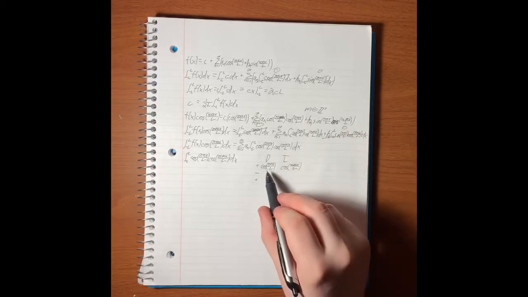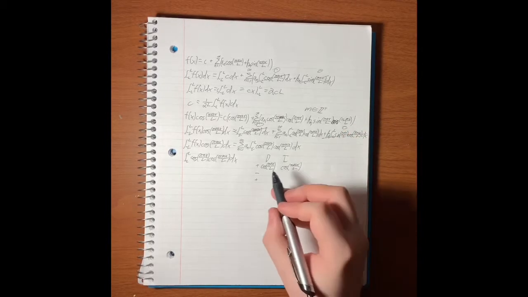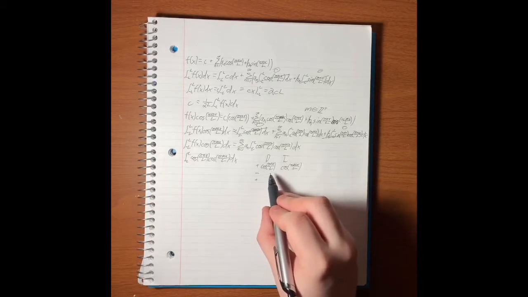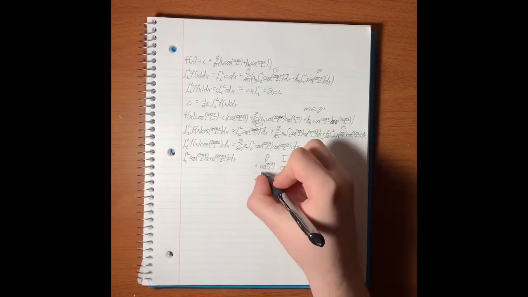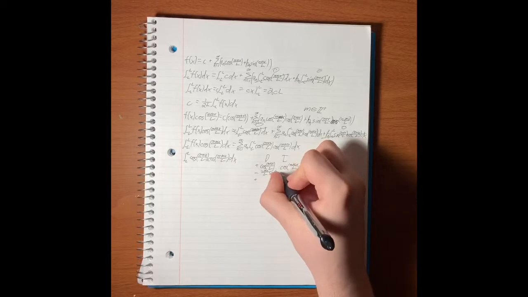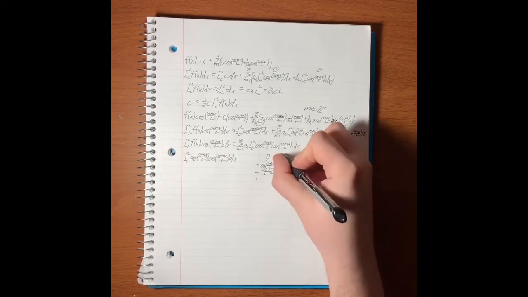So if we differentiate cosine of pi nx over L, it's negative sine of pi nx over L times the derivative of the inside, which is just pi n over L. It's going to be negative pi n over L sine of pi nx over L. There we go.